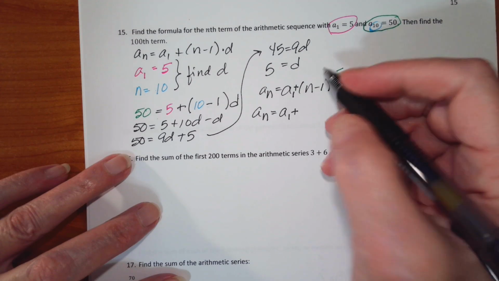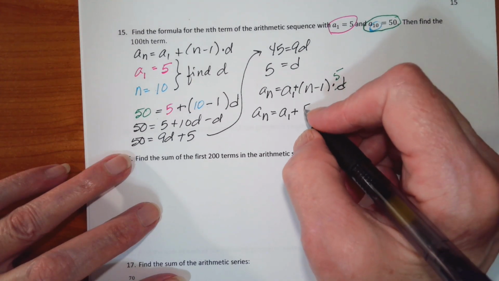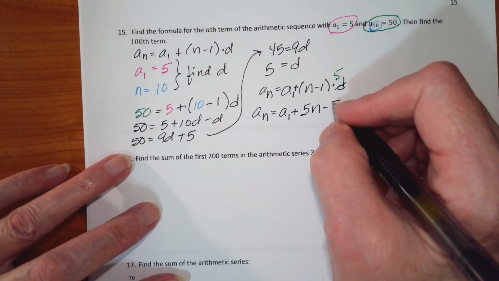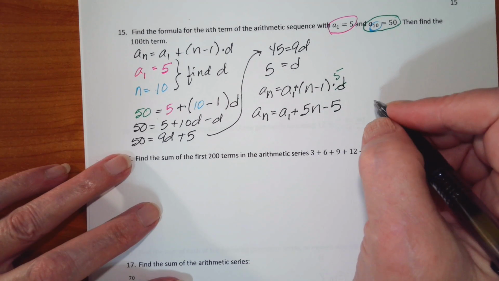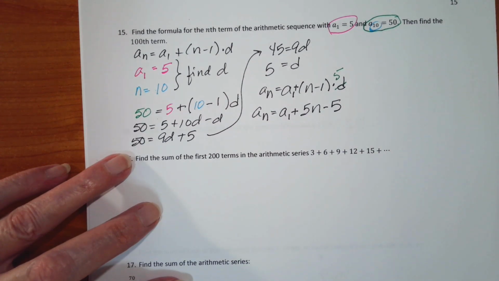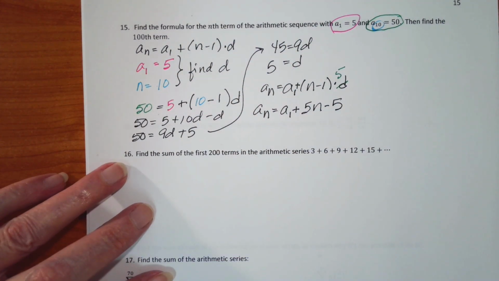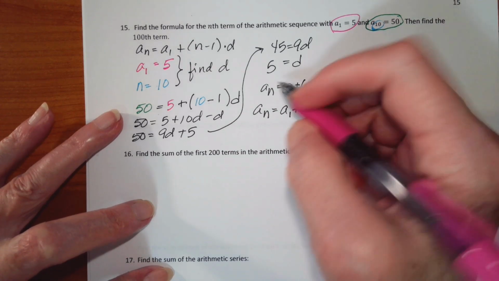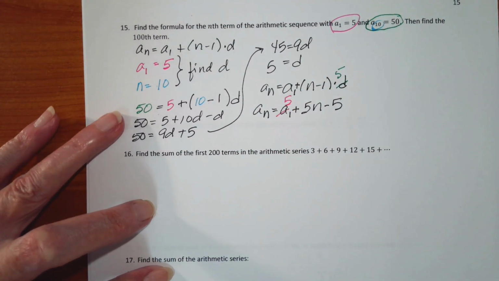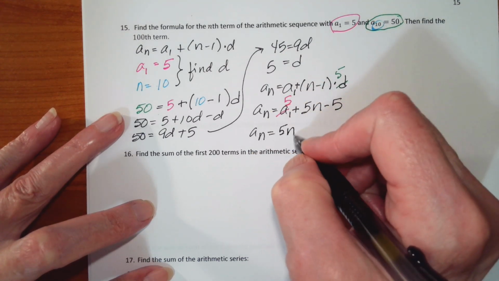So that's a sub 1 plus 5n minus 5. Then I also know that a sub 1 equals 5. So a sub n is just equal to 5n.